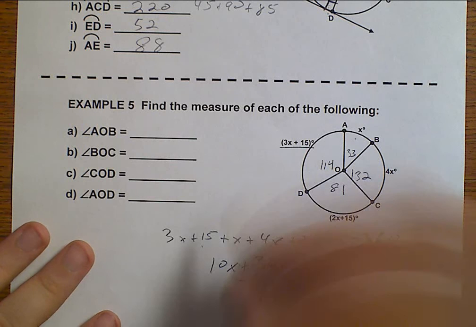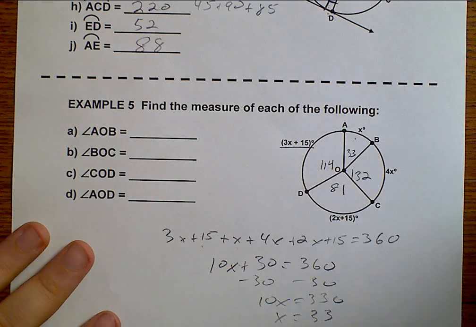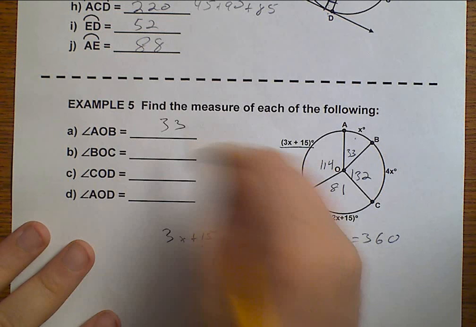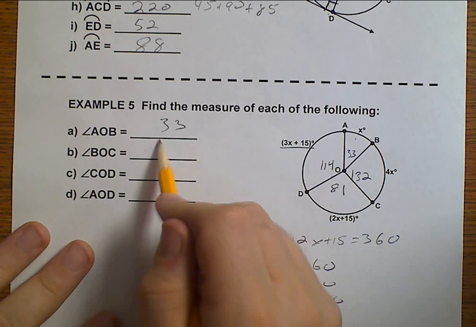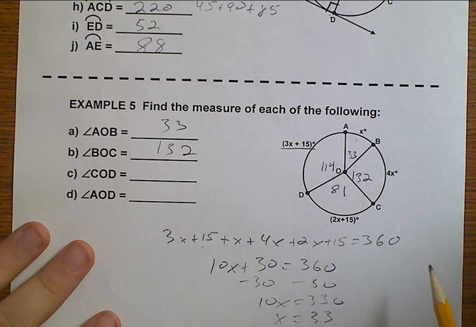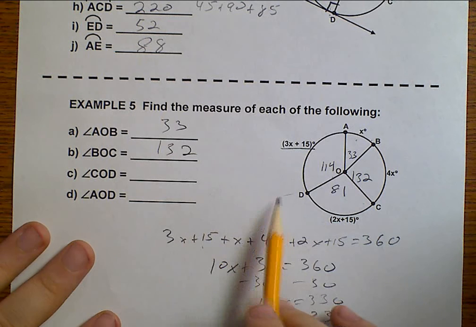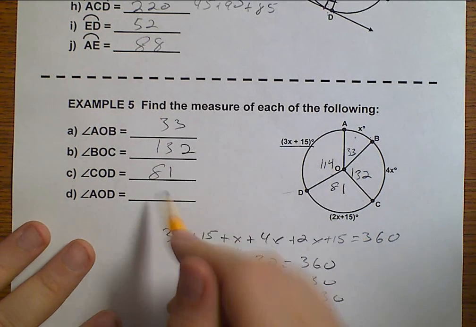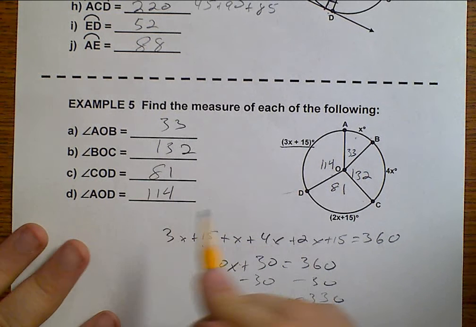Now that we've got all of that, let's see if we can answer our questions. Well, AOB is 33. BOC, 132. COD, 81. AOD, 114.